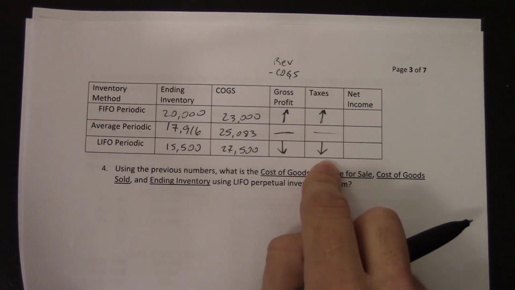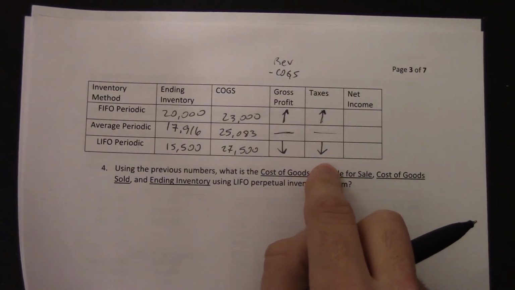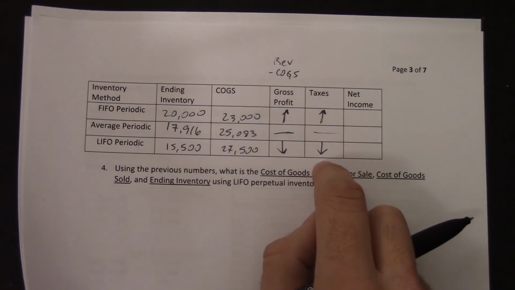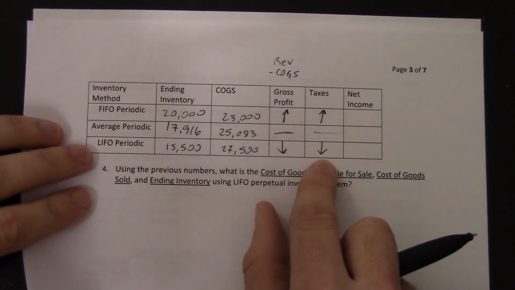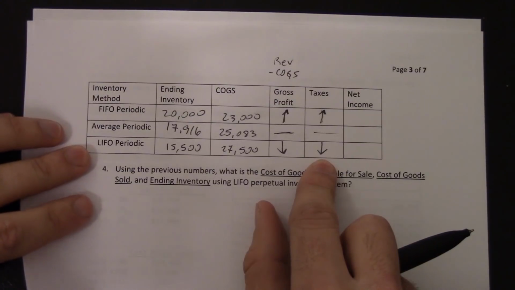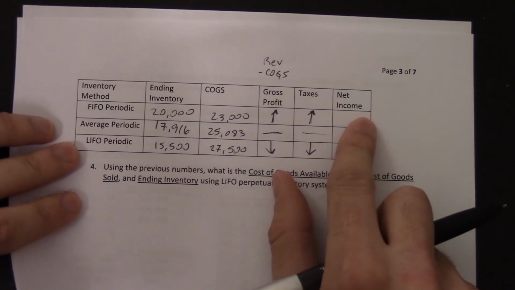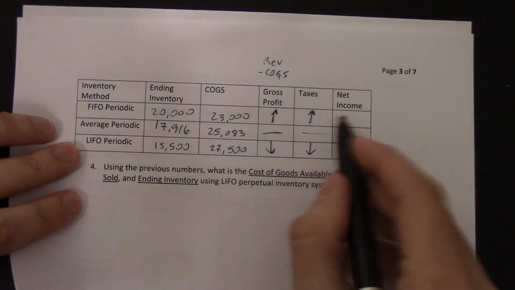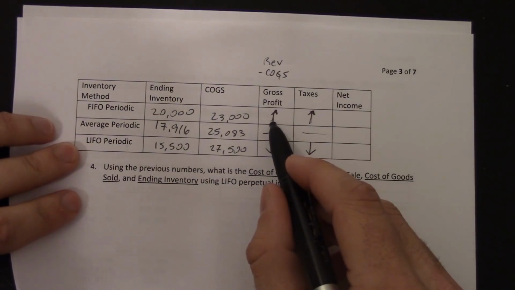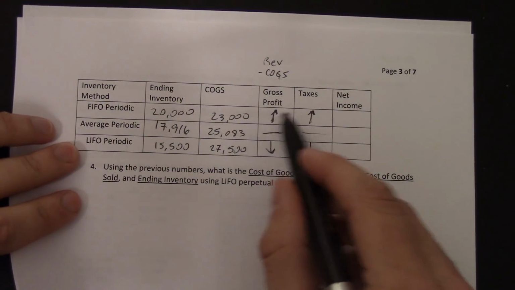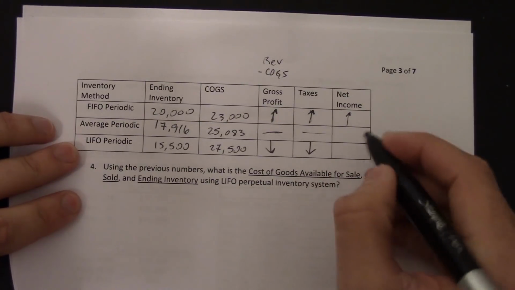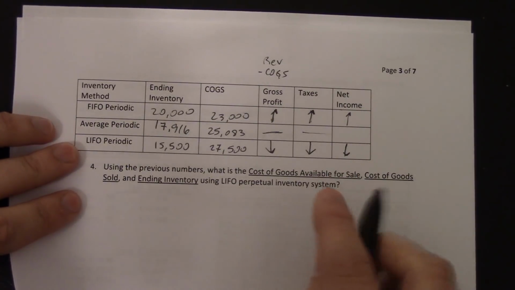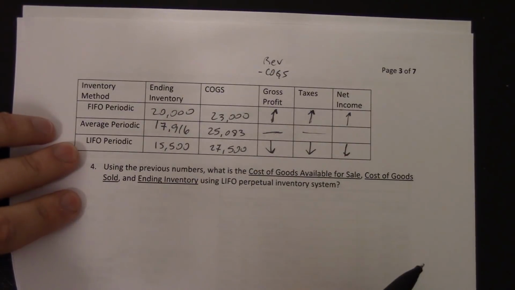LIFO gives you a smaller income, so the government is going to tax you less, therefore you're going to pay less in taxes. And the same thinking continues on. FIFO gives you a large gross profit, so you're going to have a large net income, and LIFO gives you a small gross profit, so you're going to have a small net income.